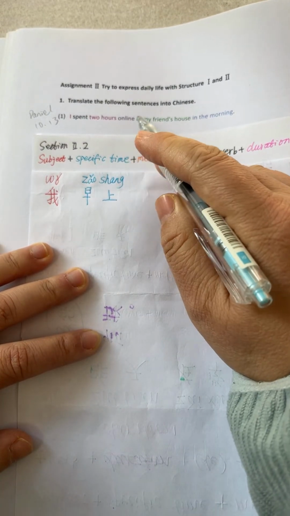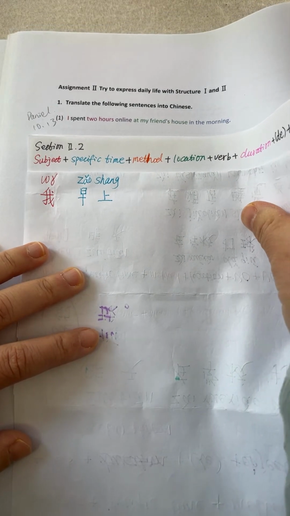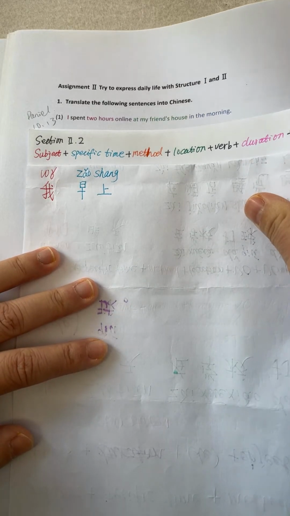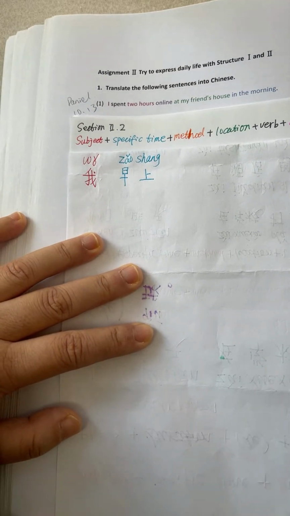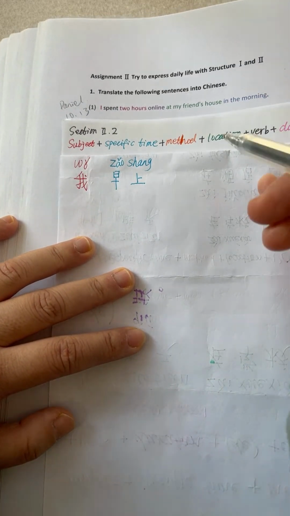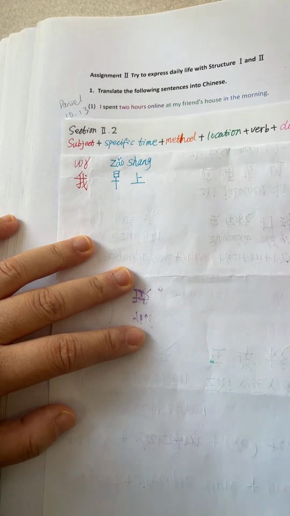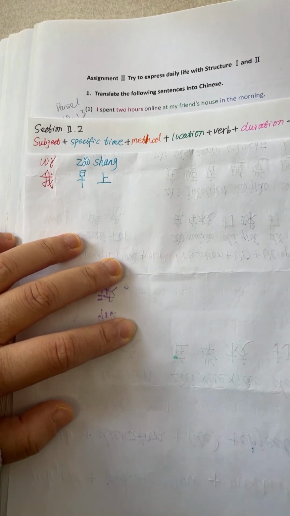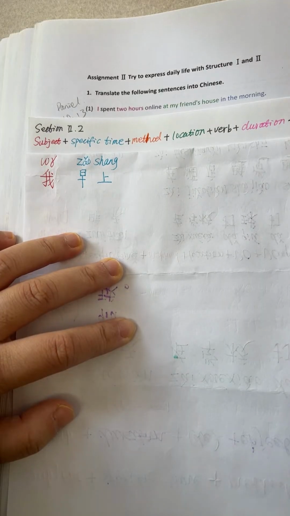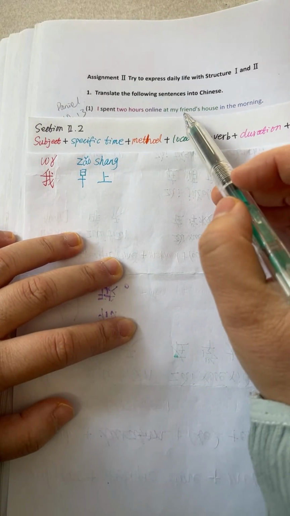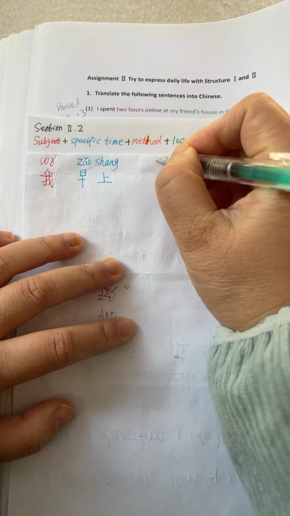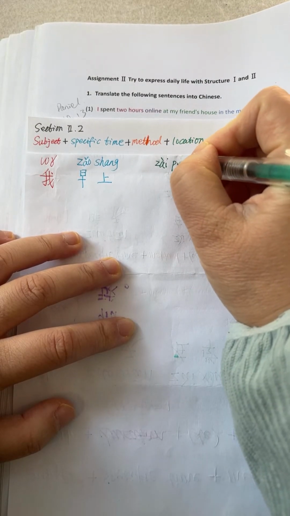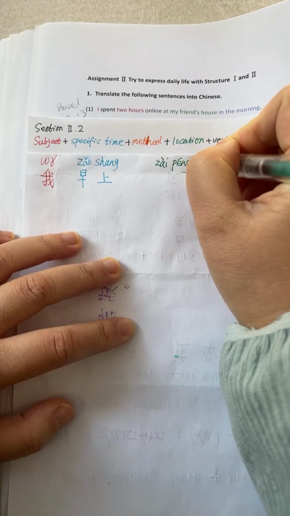And then the method. Do we have a method in this sentence? No. If there is no method, we go to the location. What is the location? The location is my friend's house. 在朋友家.